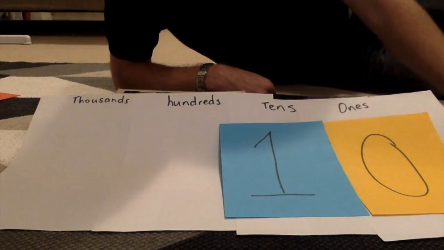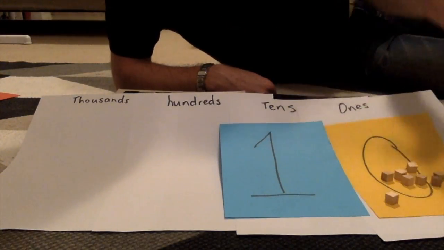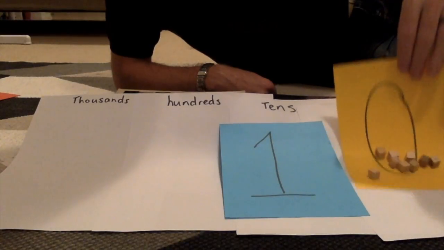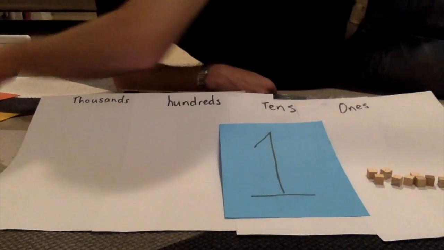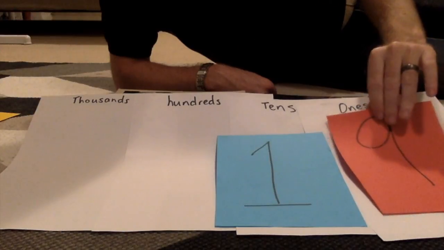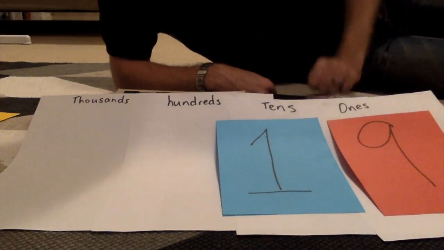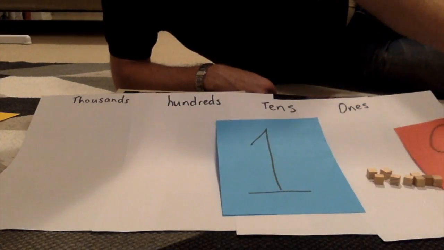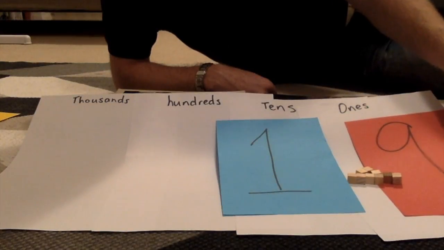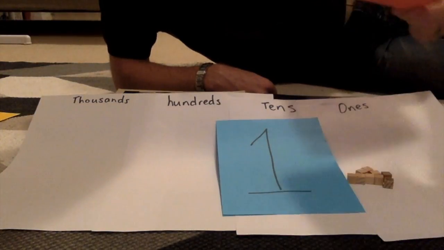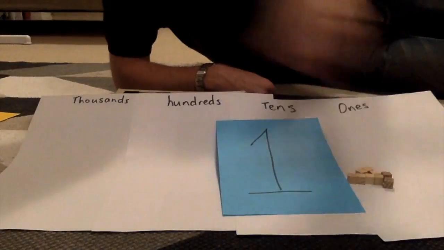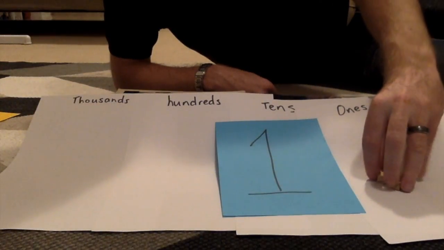And once again, I can add up to 9 blocks in my ones column to get up to 19. I have my 9 blocks in there again, but they're being hidden. Once again, if I want to add 1 more to that, I've got to get rid of my 9 and trade up again.